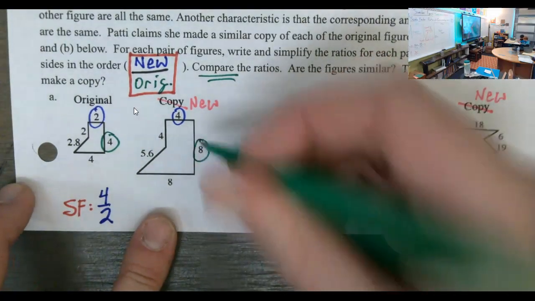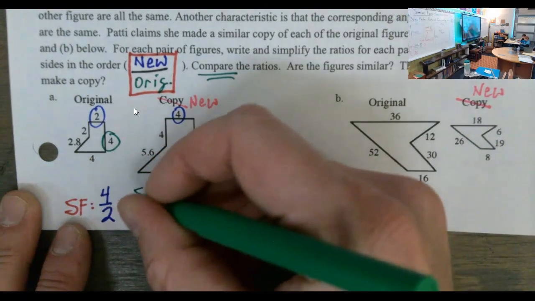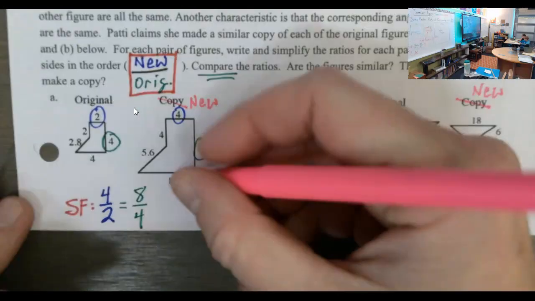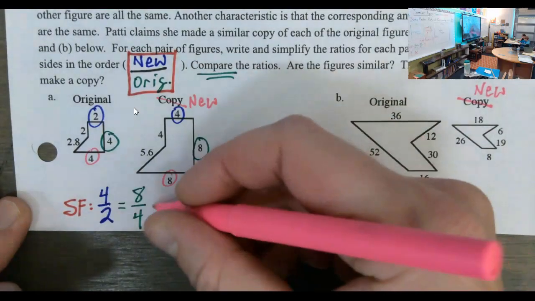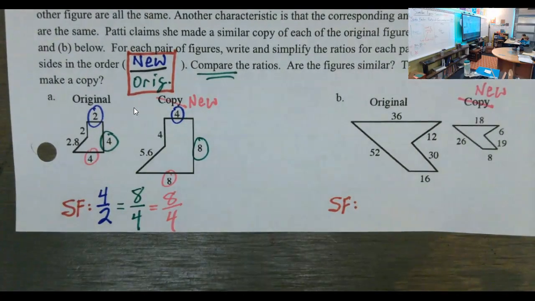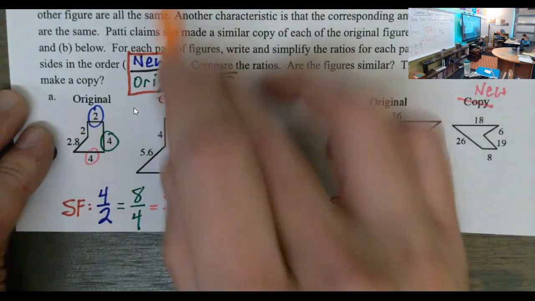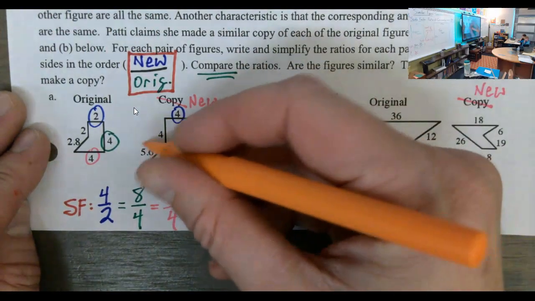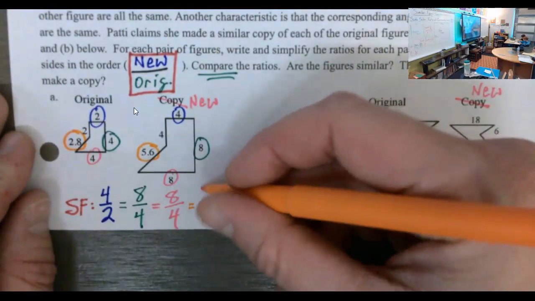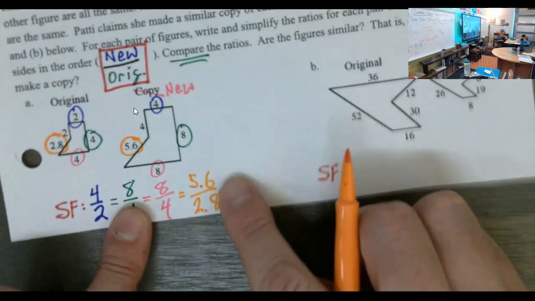Or, if I look at the right sides, 8 over 4. Or if I look at the bottom, oh, hey, look at that, 8 over 4. Guys, we got to check all of these. If you read the directions, we're trying to check if Patty did this right. We got to check all of these. 5.6 over 2. Guys, this one's what I'm not certain about.